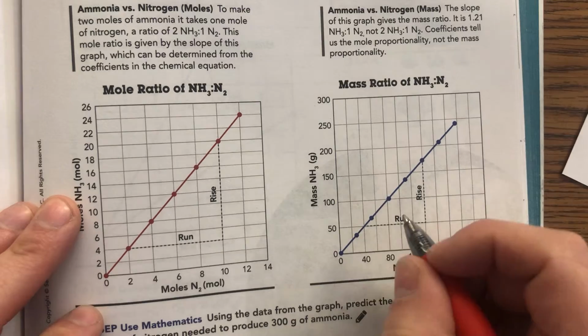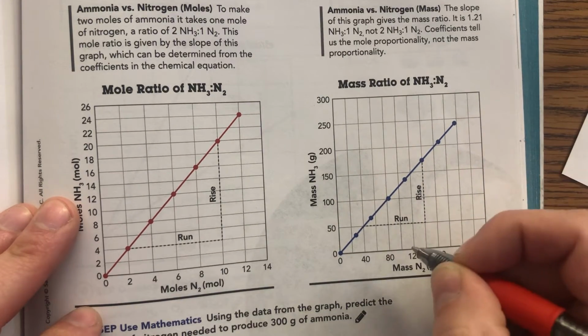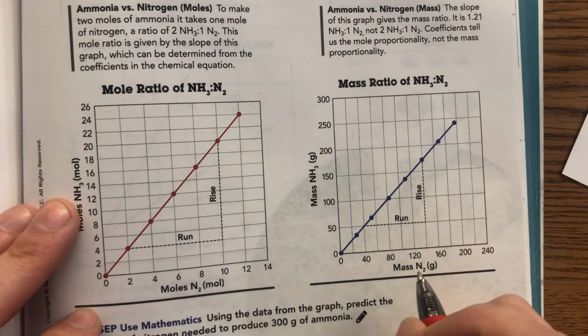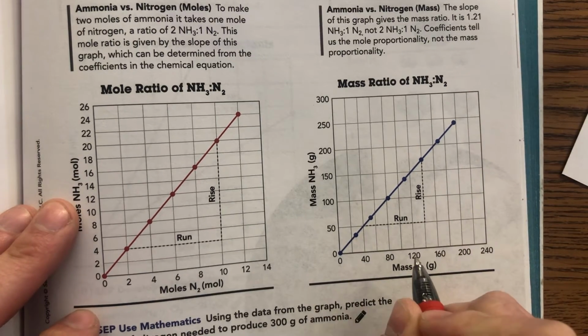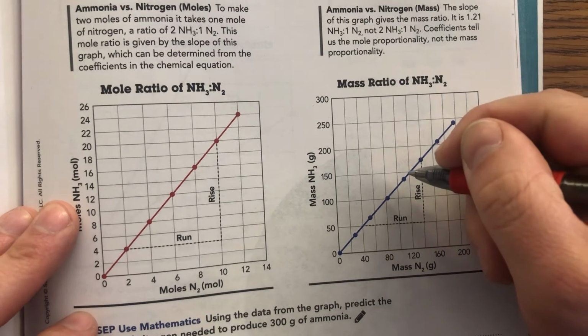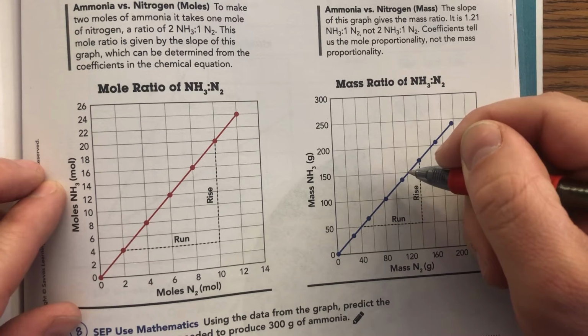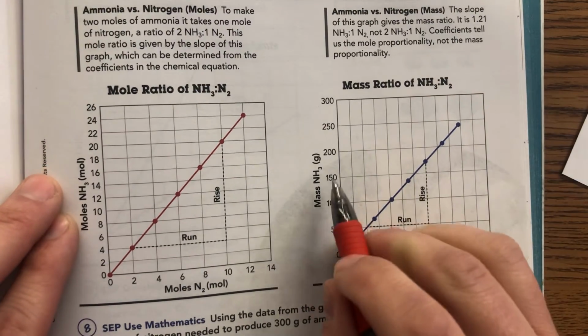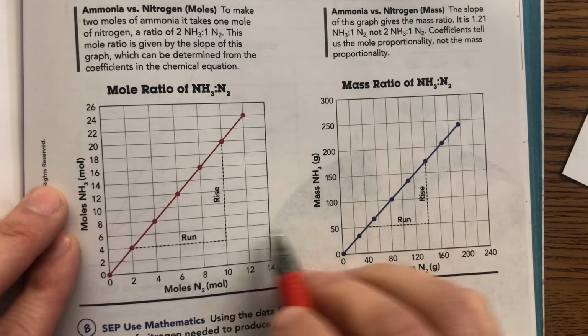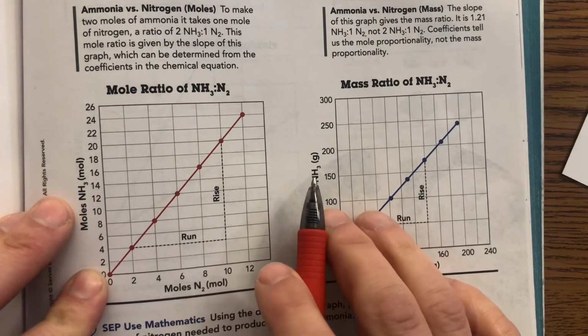So if I wanted to get, let's look for an easy number. Let's just go over where this rise is. Let's do this. If I had 120 grams of nitrogen molecules, I would be able to create 150 grams of ammonia. Is this okay? Because it's not a 1 to 2 ratio like it is in moles, because this is the ratio. It's actually giving it in terms of grams.